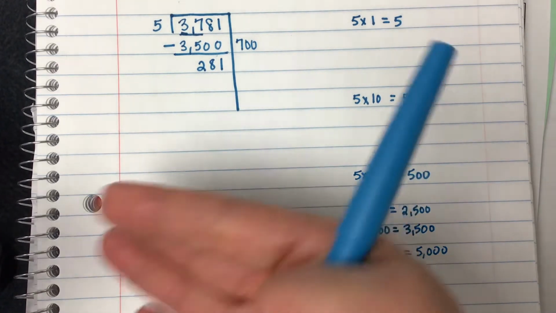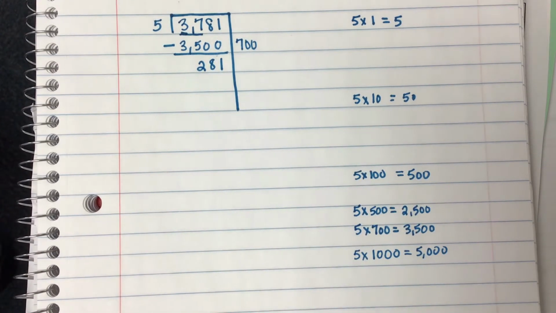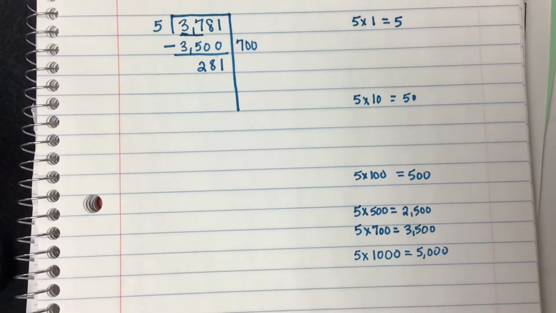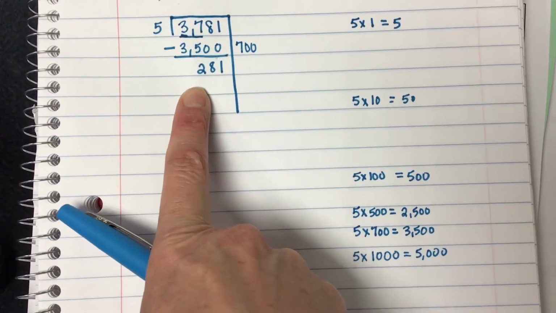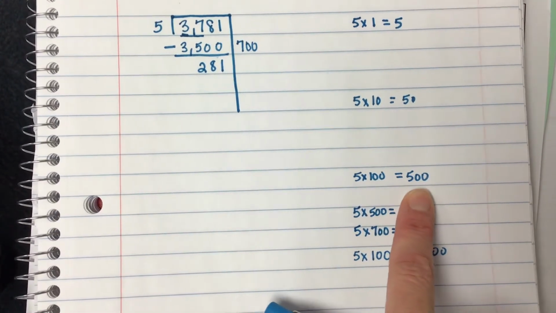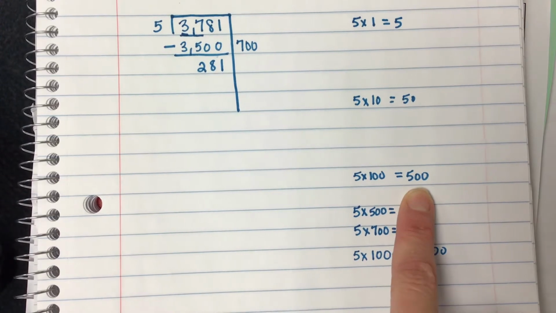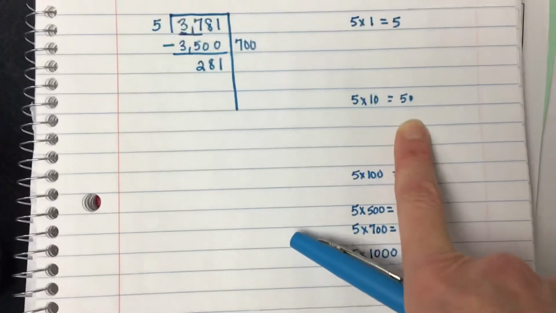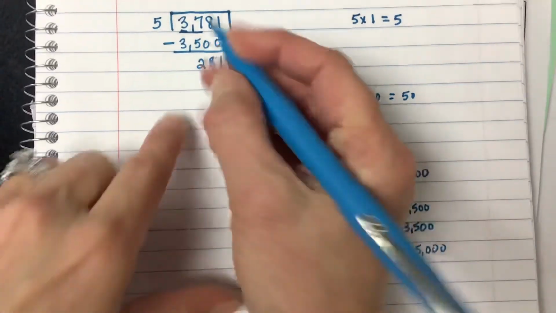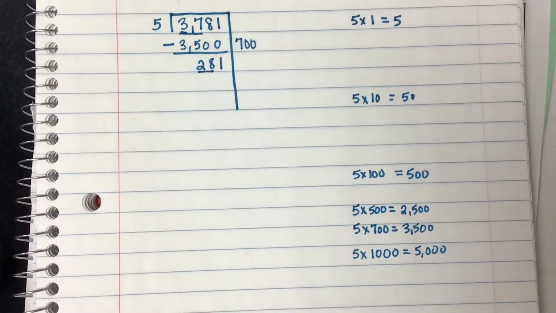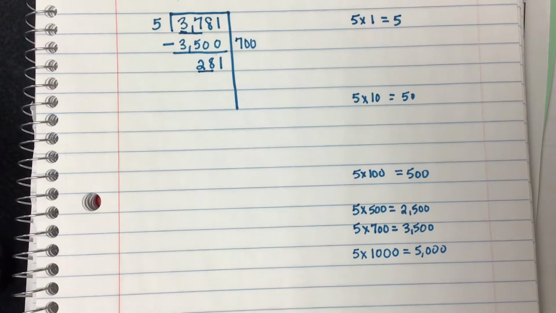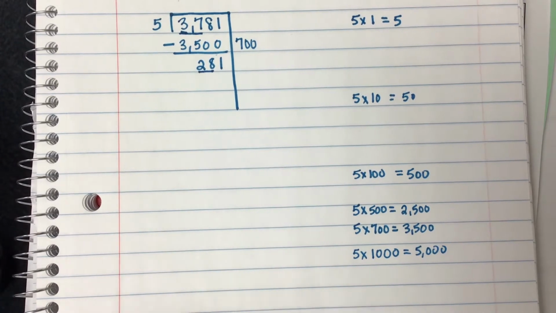So remember, I have to continue to subtract until I get to a number less than the divisor, so less than 5. So we're in the hundreds place. Can I subtract 500? No. So let's look at our tens. Can I subtract 50? Yes. Yeah, but let's see how close we can get to 281. We know that we should be able to get to 280, right? That's what we're going to end up subtracting out.